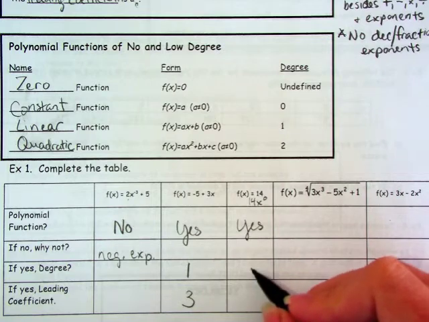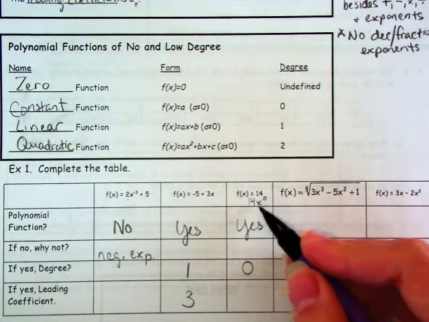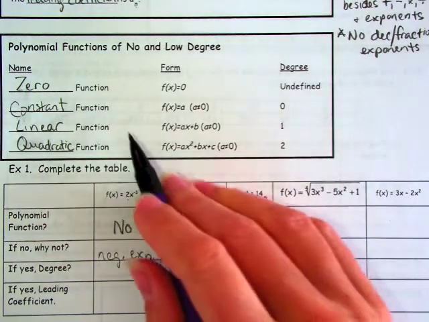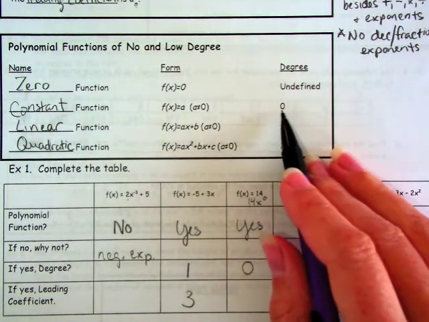Okay, it is degree 0. That's what we saw when we wrote out the x to the 0. When we have a constant function, like the one up here, the degree of that function is 0.